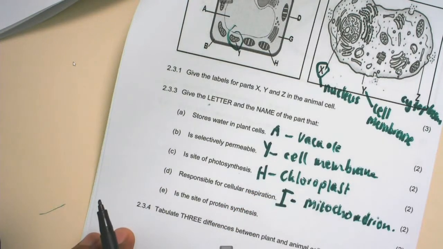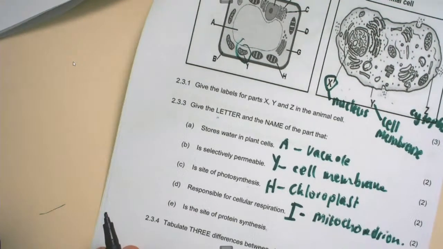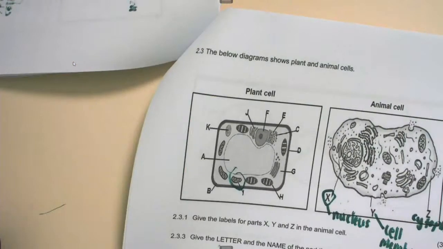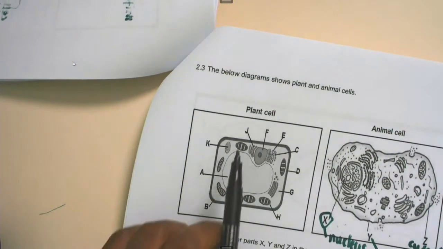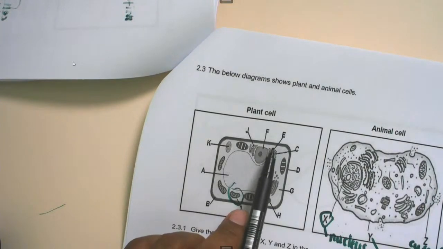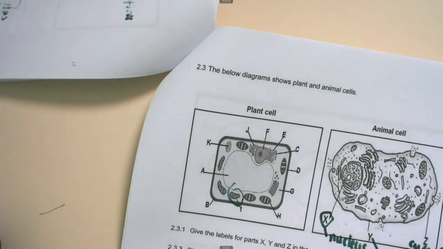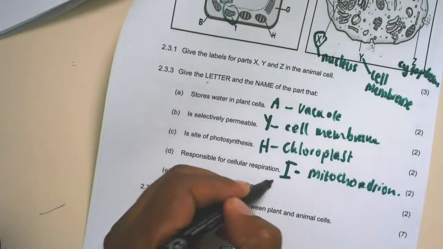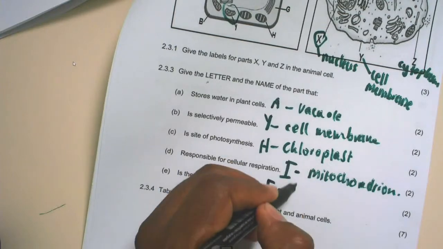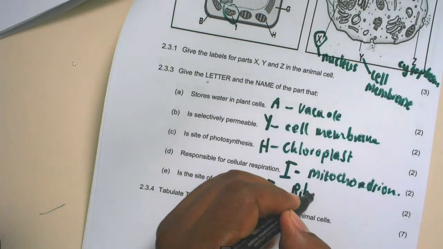It is the site of protein synthesis, which are the ribosomes. If you look closely there, E serves as the ribosomes, as C is pointing at the endoplasmic reticulum. Therefore, our answer there is E, which is the ribosome.